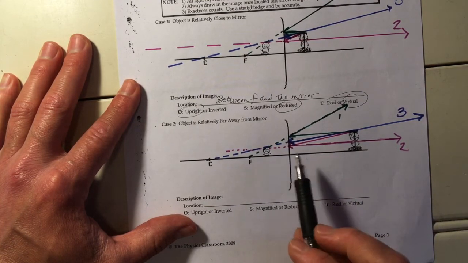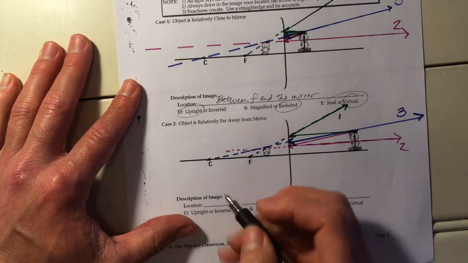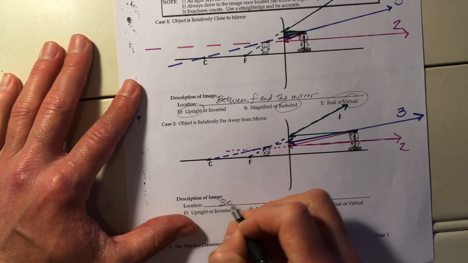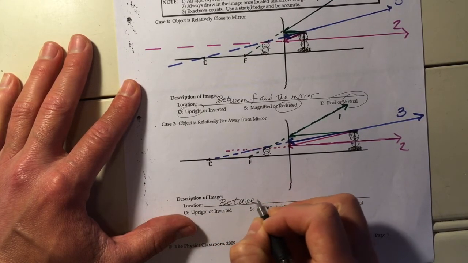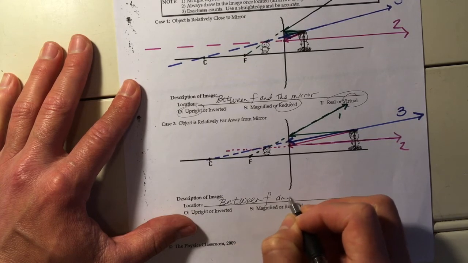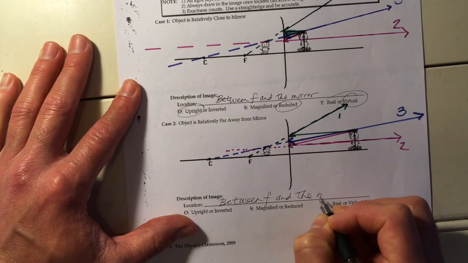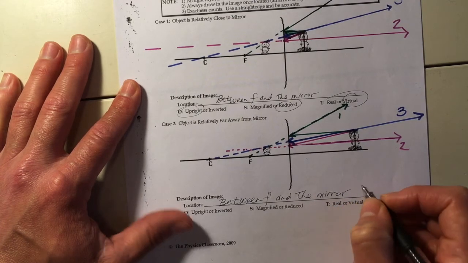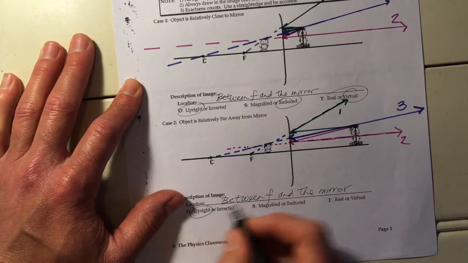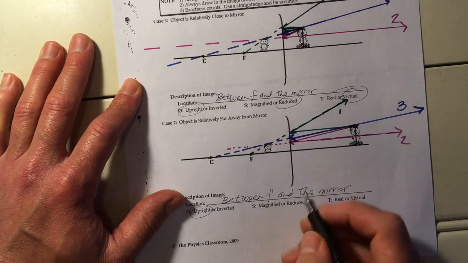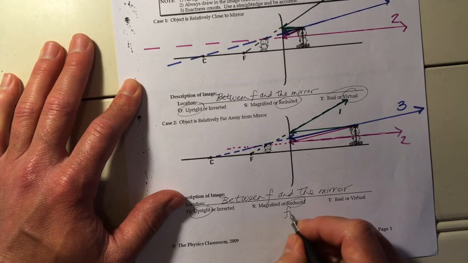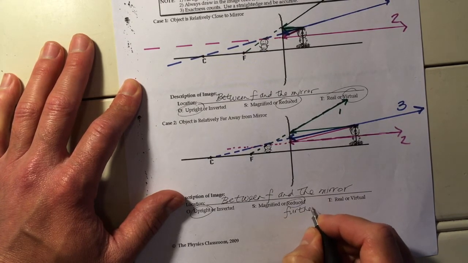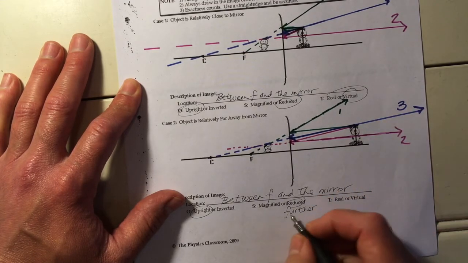Notice it's still between F and the mirror, right? Upright or inverted, we'll say upright. Magnified or reduced. Reduced, I might write further compared to case 1.